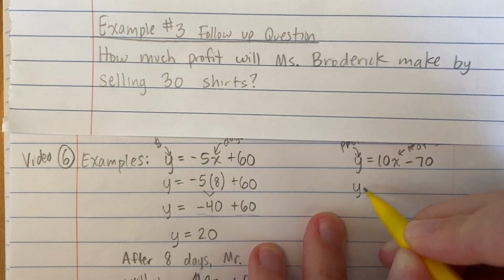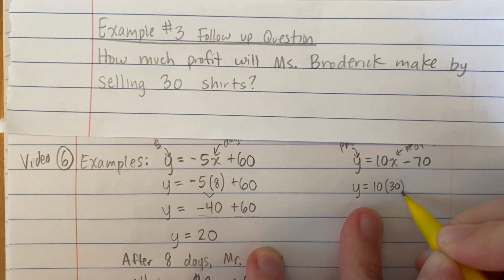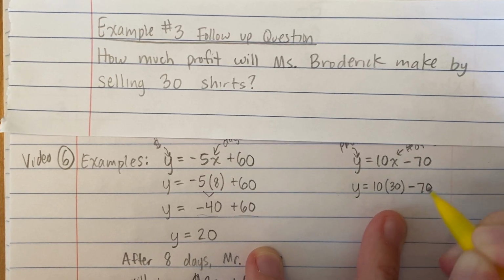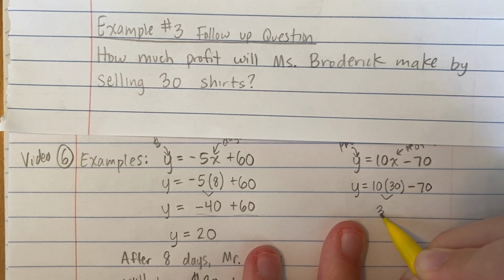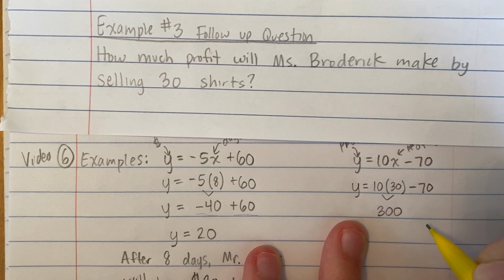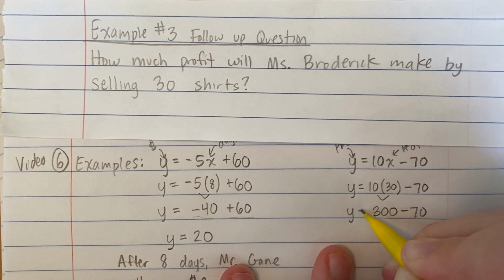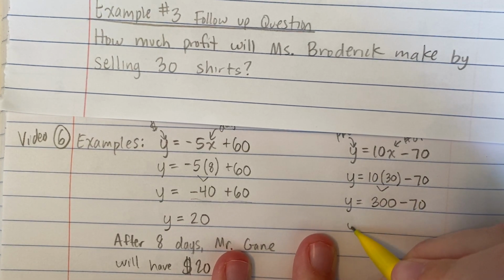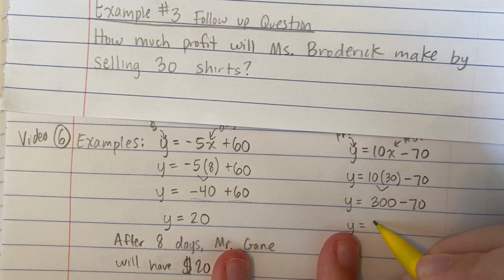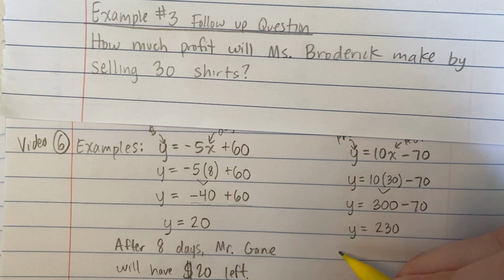So I'm going to plug in 30 for x. If I sell 30 shirts and they're $10 a piece, I'm going to make $300. But remember, I spent $70, so we still have to subtract that. I'm just doing my multiplication and my subtraction. 300 minus 70 is 230. Let's answer in a sentence.